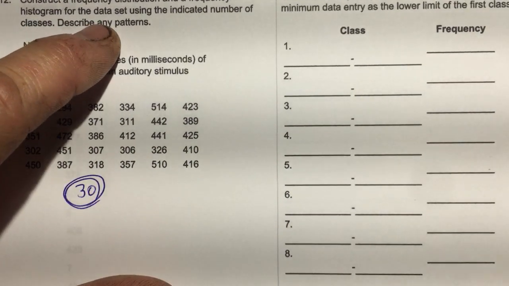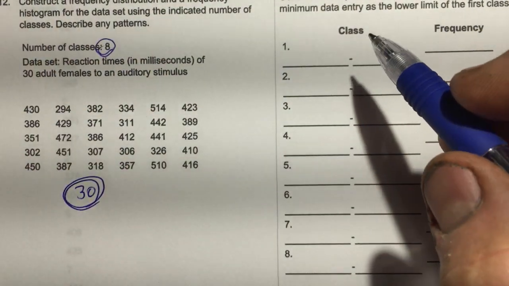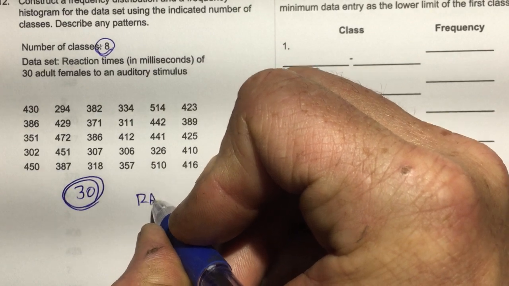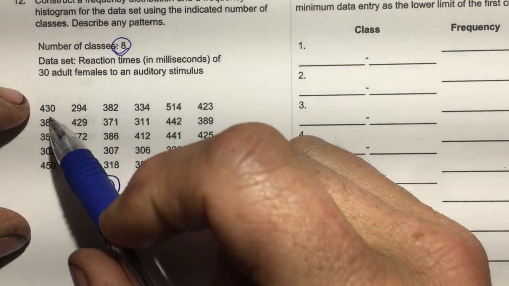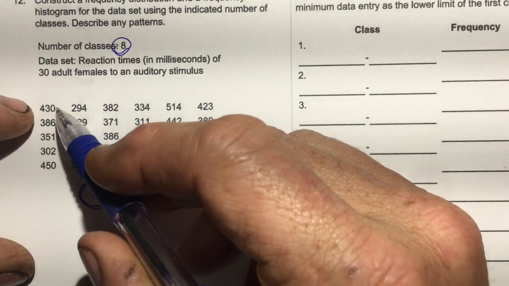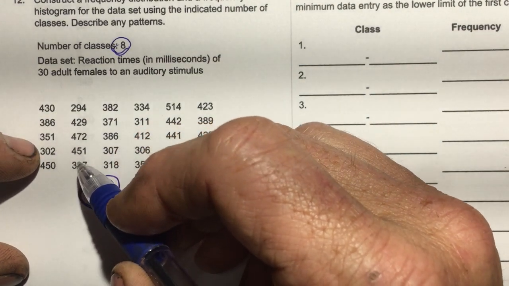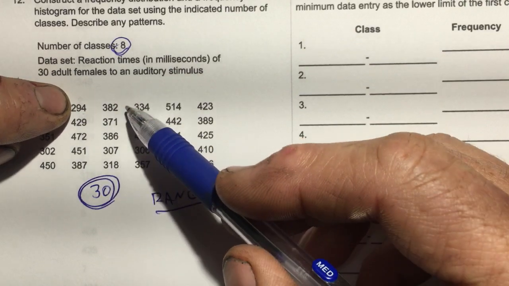Okay, we want to make this frequency distribution with 8 classes. All right, so I need to find my range now. Let's look through here for the lowest number. All right, 302, 294.